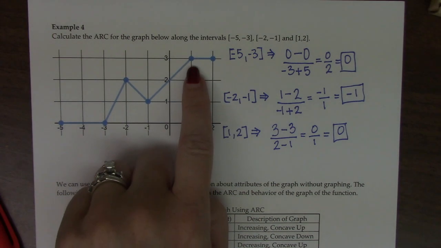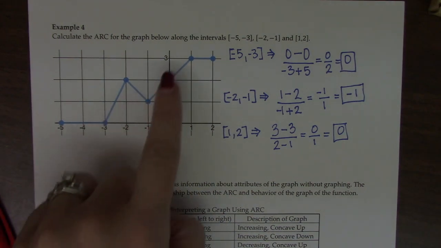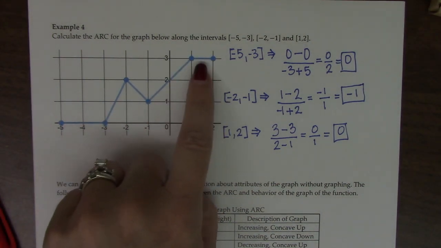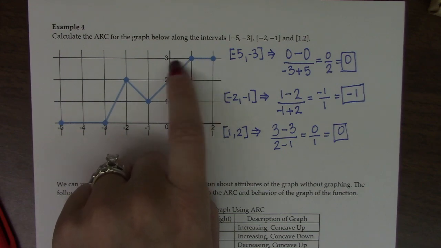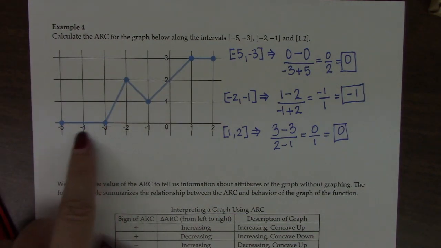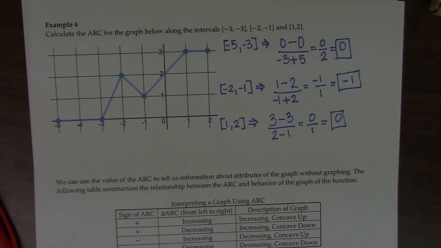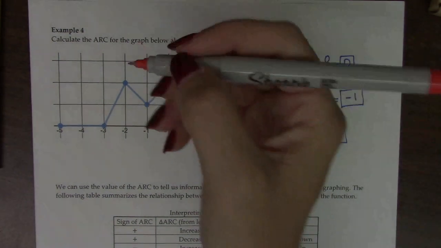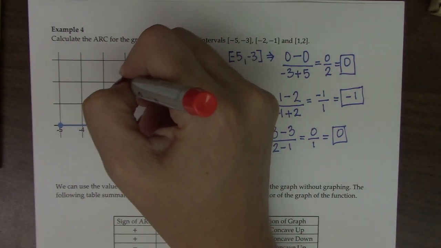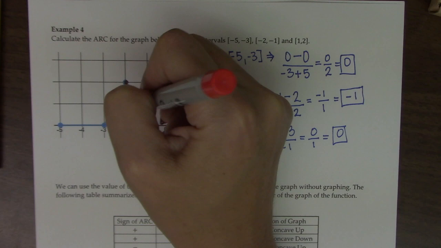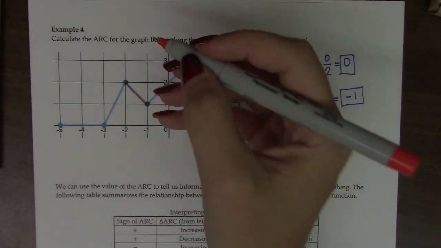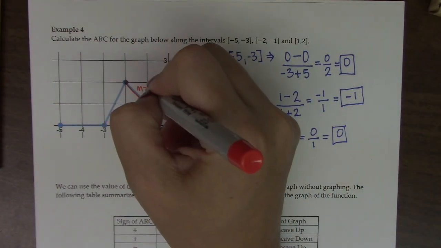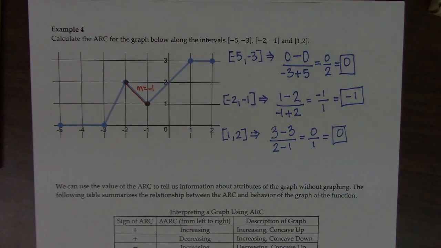And this kind of makes sense here and here that we got zeros out because these are horizontal lines. So that means the slope between these 2 points is just in fact 0, right? And the slope between these 2 points is 0. However, if we look at -2 to -1, what we're actually calculating is the slope of this segment right here. And if we actually look at rise over run, we can actually see that the slope of that piece of the graph is in fact -1.